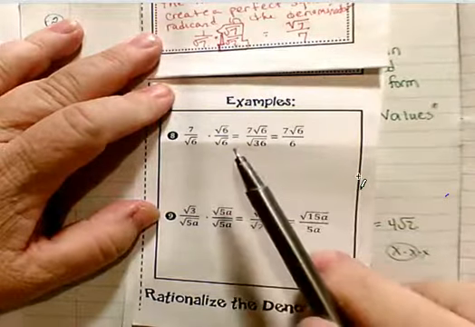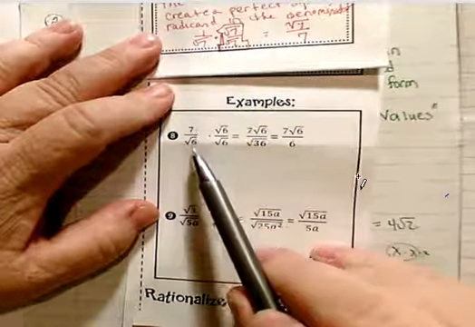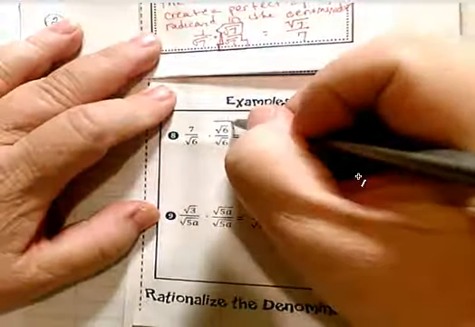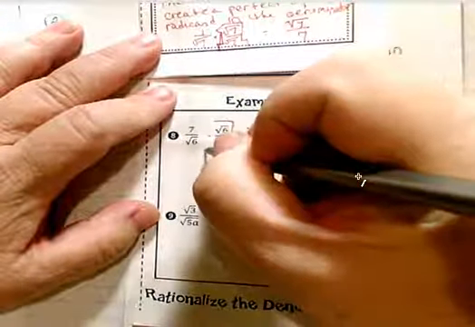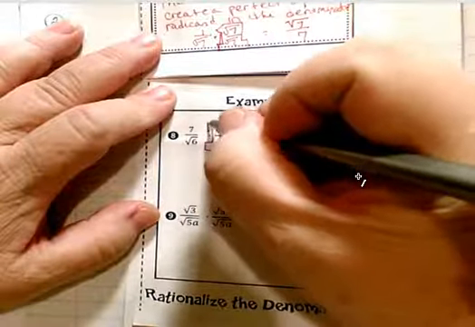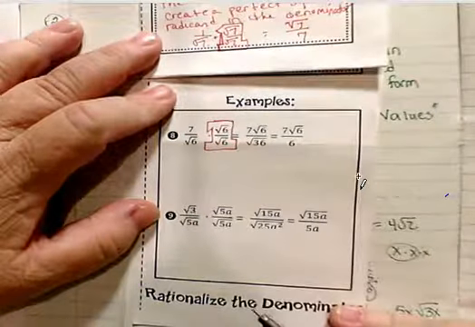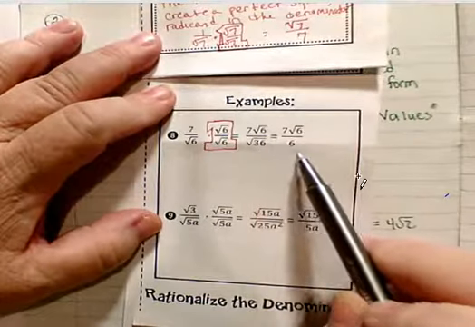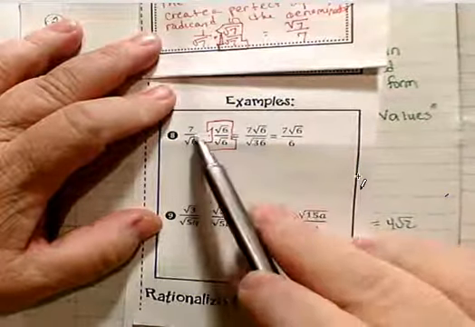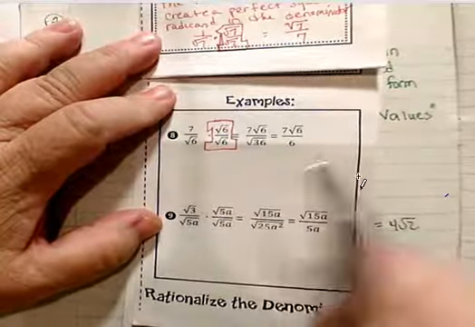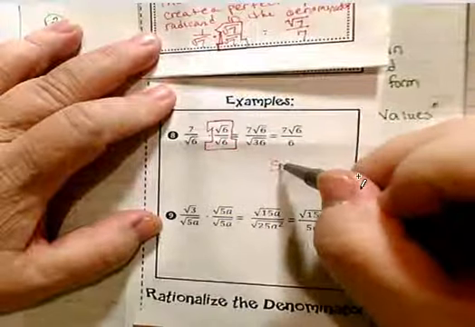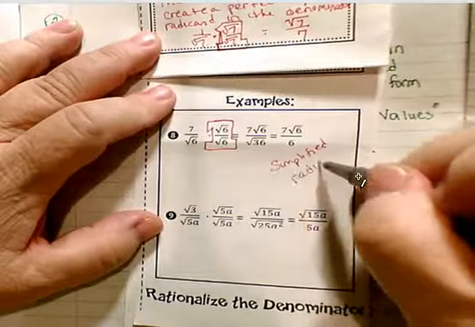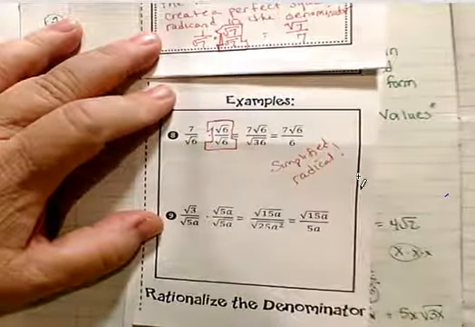Here's an example. All right. So you've got 7 over square root of 6. They're going to multiply it by the 1. I like to draw the little 1, which is square root of 6 over square root of 6. So when you get that, you get the square root of 36, which is 6, and then you get the 7 times square root of 6 in the numerator. This is considered a simplified radical. And that's all you have to do. You would stop right there, okay?